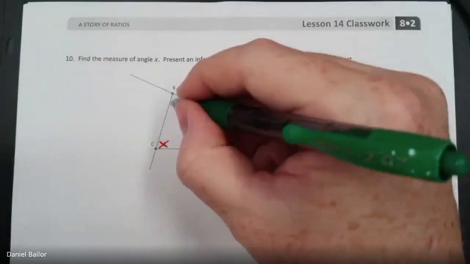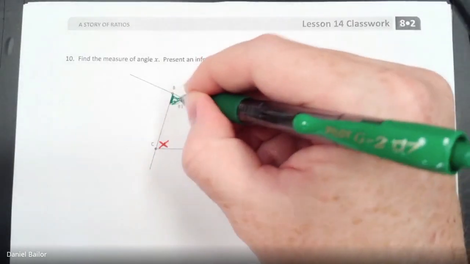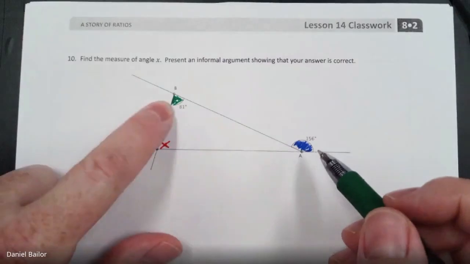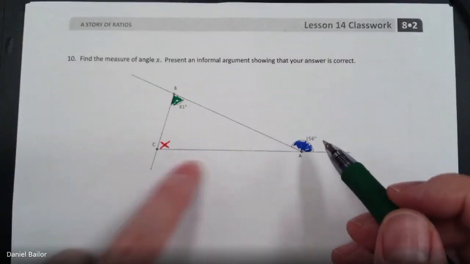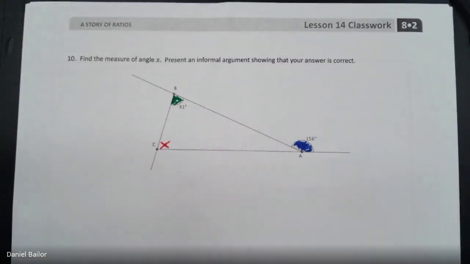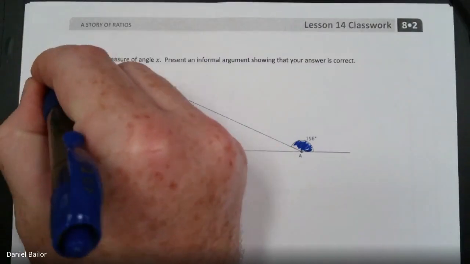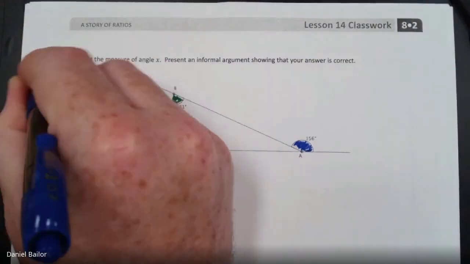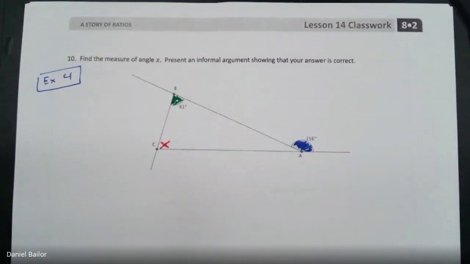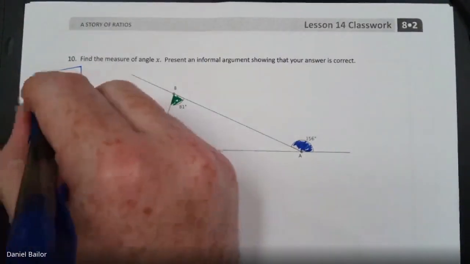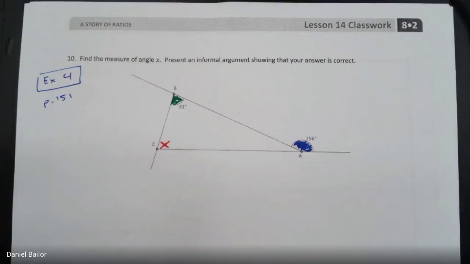They give you one of the remote interior angles, one of the ones that is far away, but the other far away one is missing. This should look familiar to you because it's just like example 4 that we did together. It's just like example 4 on page 151. So if you want to pause the video and do it yourself, you can just see what I did.